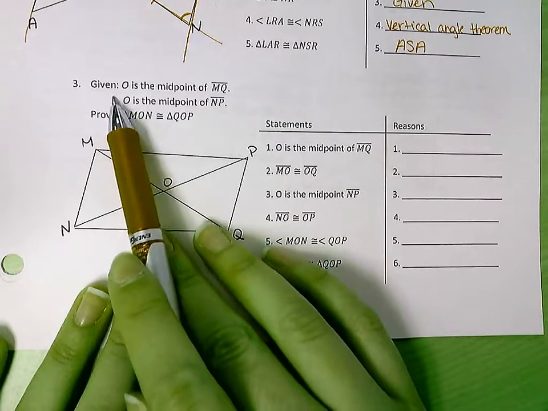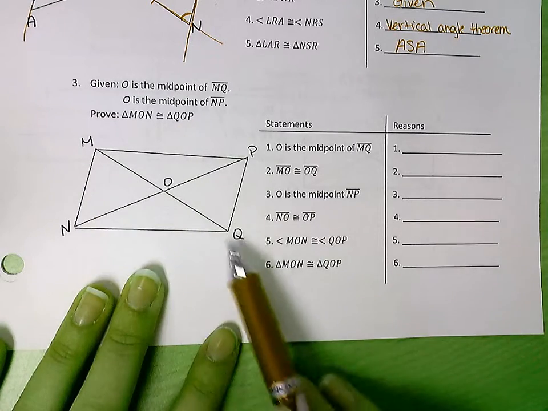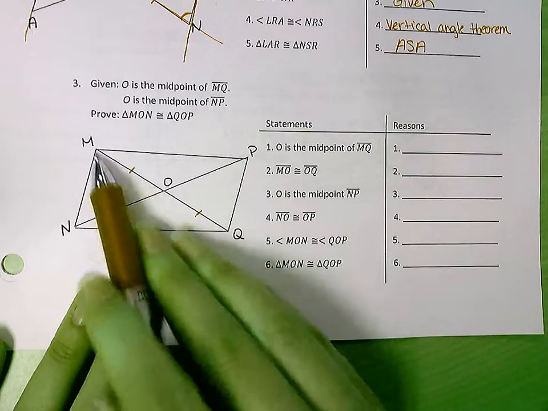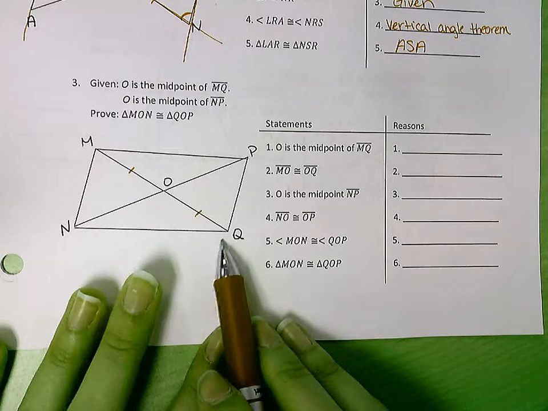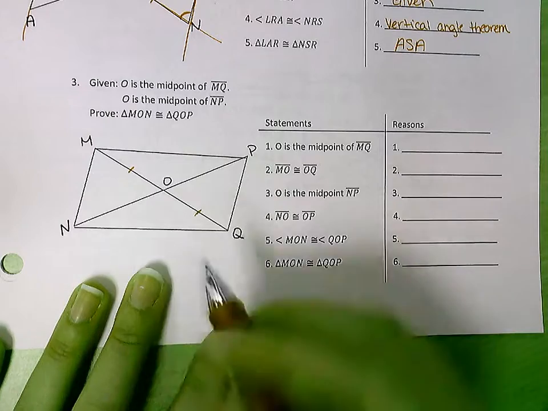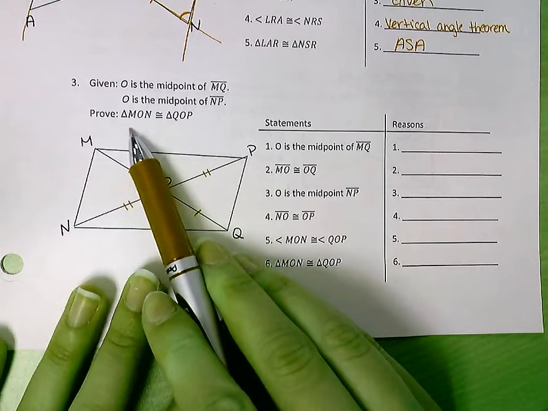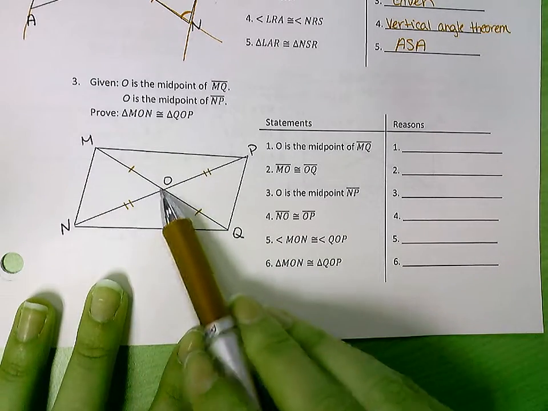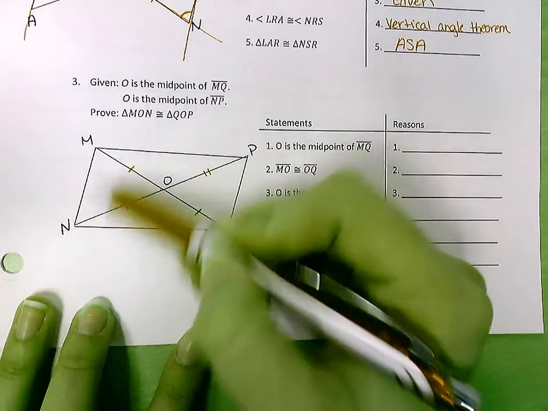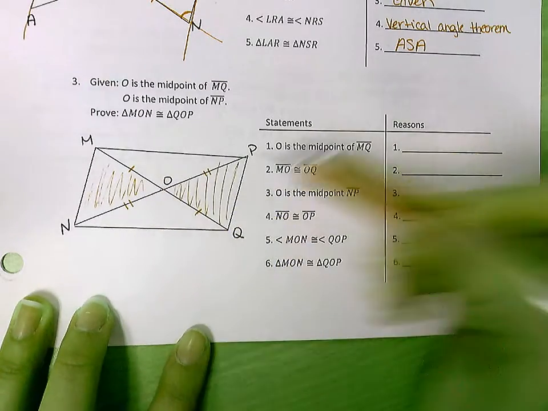Okay, number 3. We're given O is the midpoint of M to Q. That means those two segments would be congruent, right? So I can label that. I also have O as the midpoint of N to P. So again, we can label. Now we want to prove that triangle MON is congruent to triangle QOP. So we're looking at this triangle and this triangle.